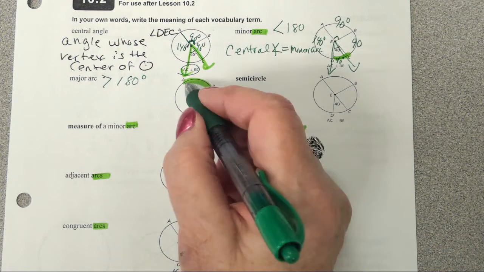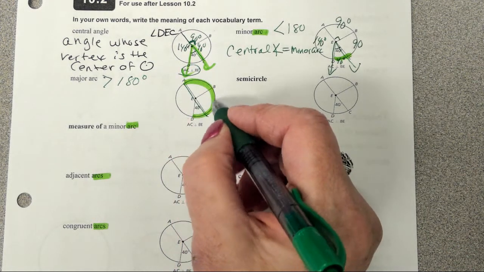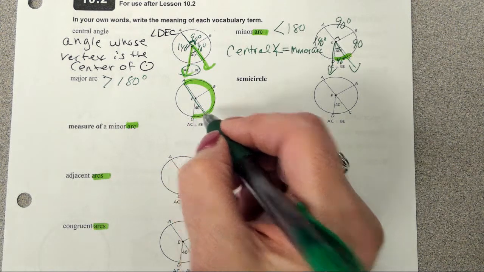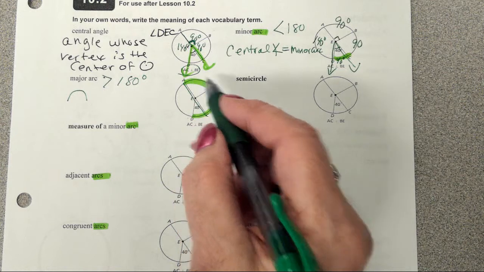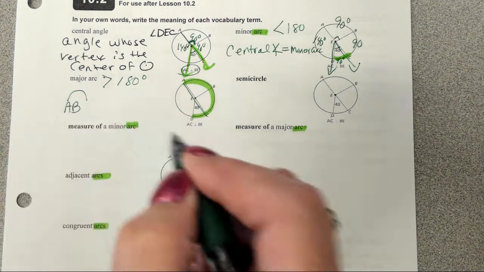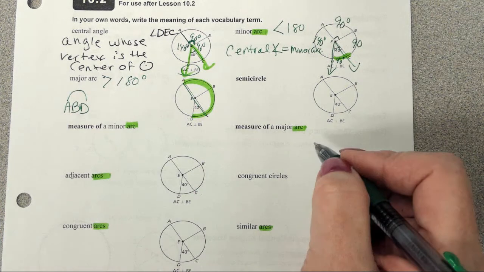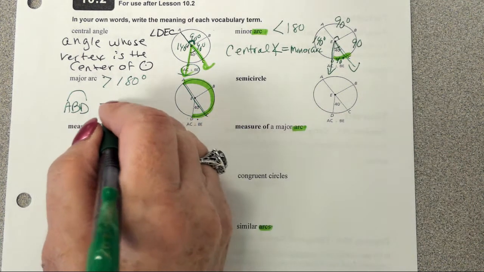So again, since AC is the diameter, there's 180 degrees over here and another 40 here. So arc A, we could pick either letter. Let's say arc ABD, 180 plus 40 would be 220.